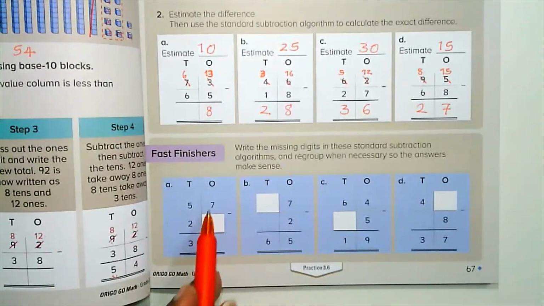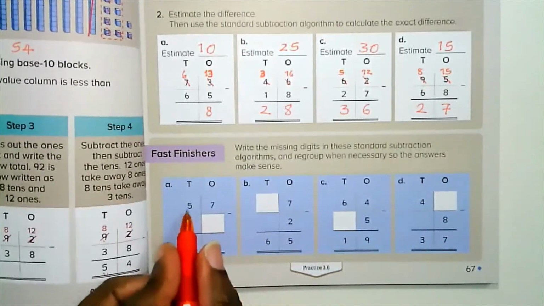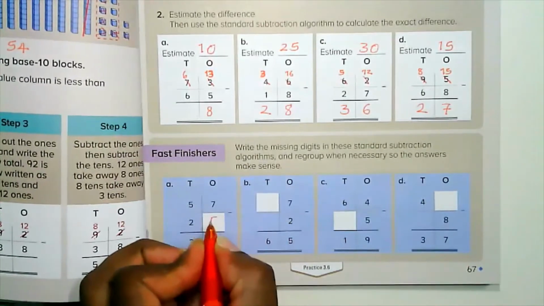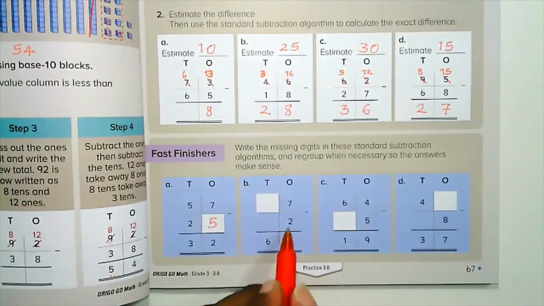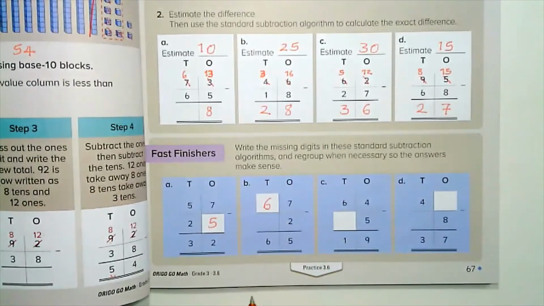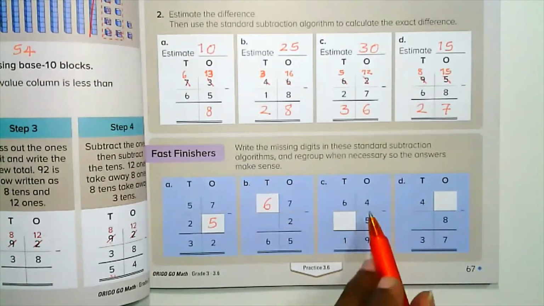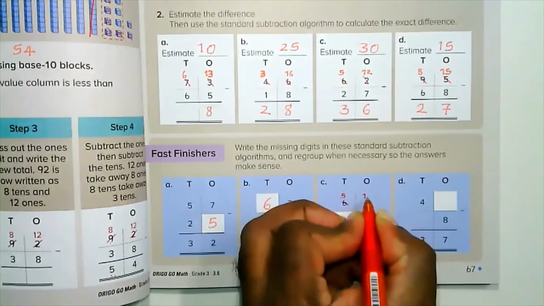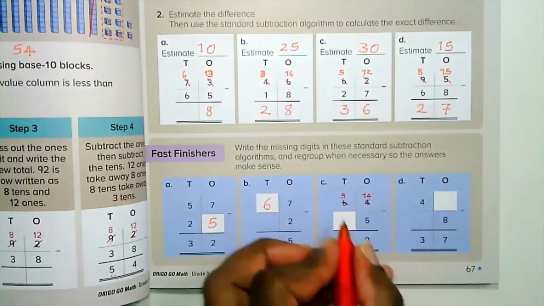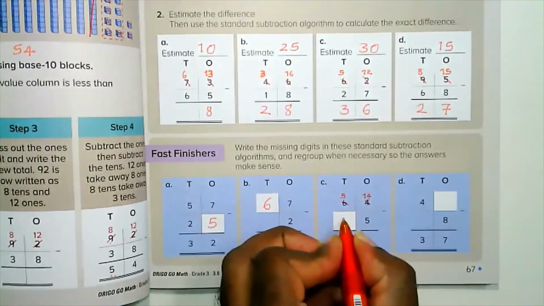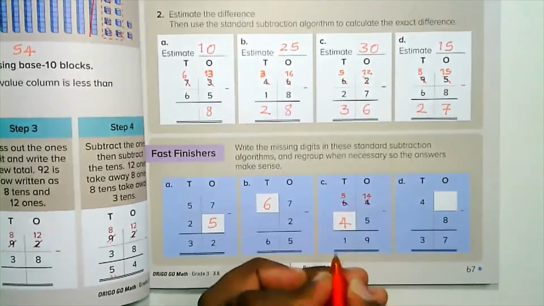So this will be 5. This will be 6. Minus will be 9. 5 minus what will give us 4? 5 minus what will give us 1? That is 4. 5 minus 4 will be 1.